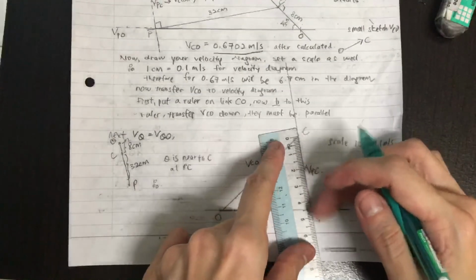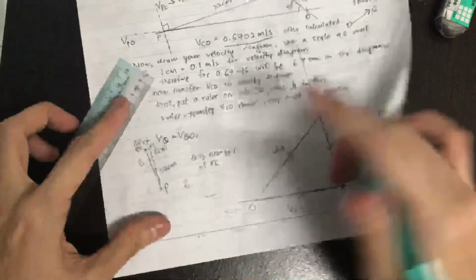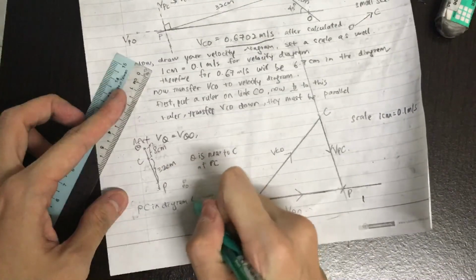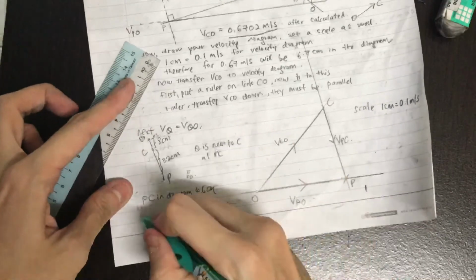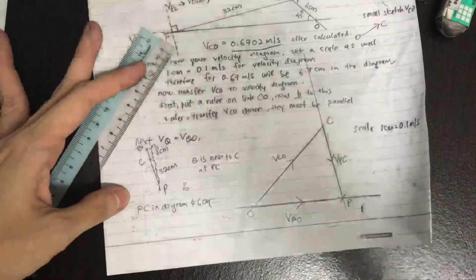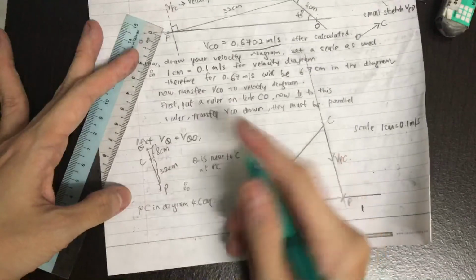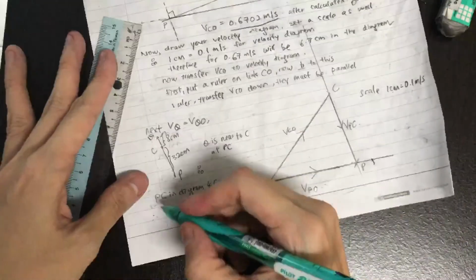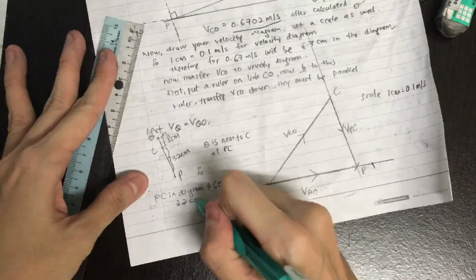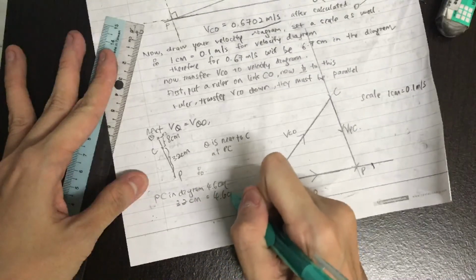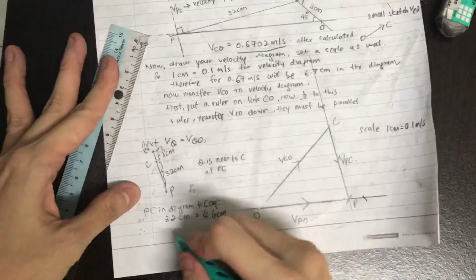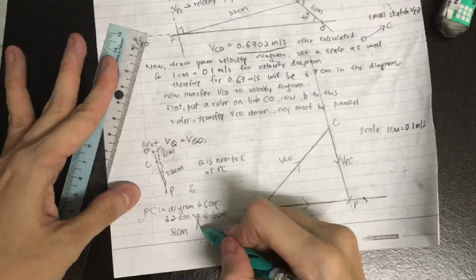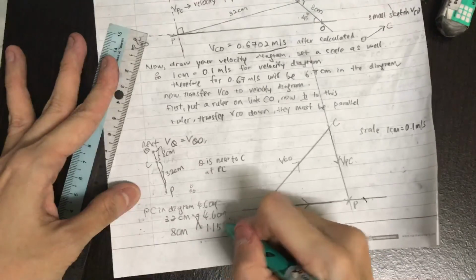Measured earlier, PC is 4.6 centimeters. By ratio, the length of CQ should be 1.15 centimeters.